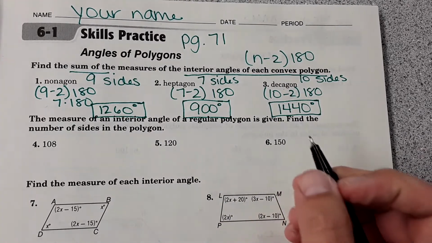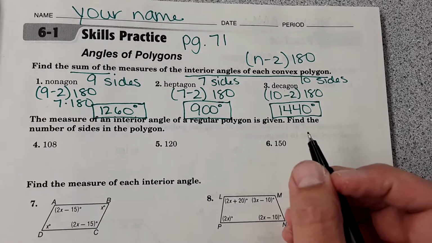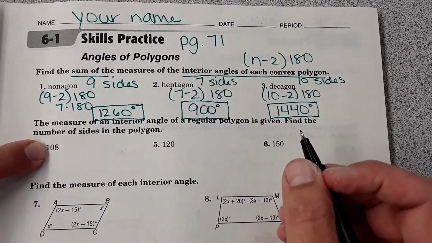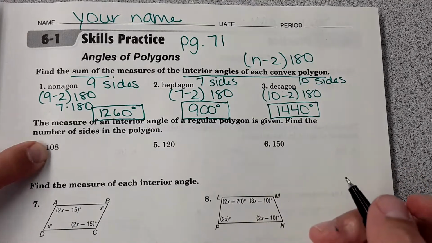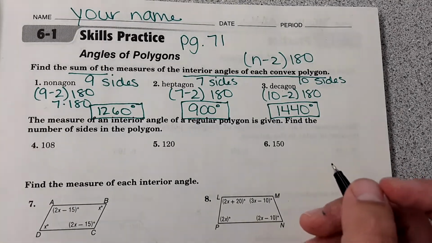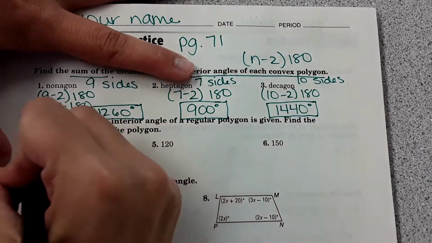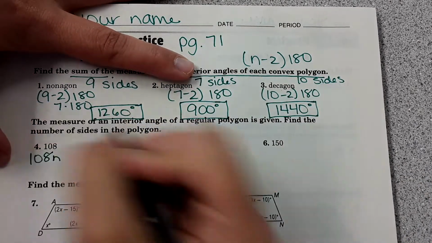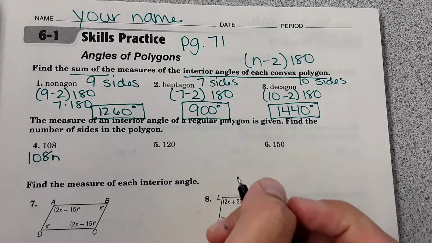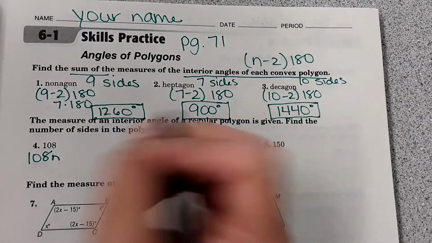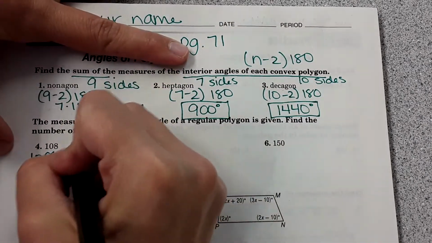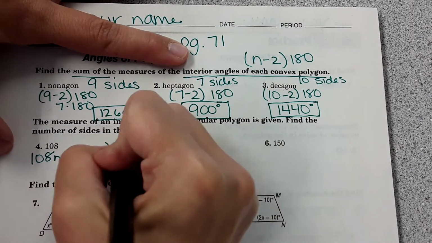Number 4, it says the measure of an interior angle of a regular polygon is given. Find the number of sides in the polygon. So now they're only giving us one angle. We have to figure out how many sides that shape has. So what we would do here is the sum of all the angles would be 108 times the number of sides. So that's the sum. And then we're going to put that equal to our equation, n minus 2 times 180.